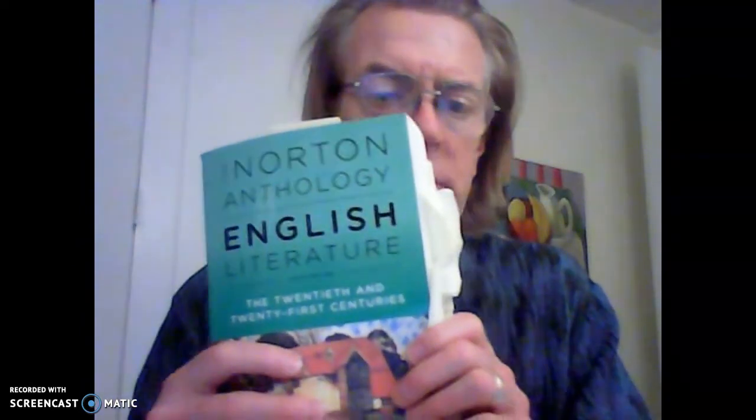Thirdly, Norton Anthology of English Literature, the 20th and 21st century. That's right. They used to all be one book, a big, thick book. I guess as big as that, right? So now it's three. I complained about that. I like the big, thick book. I was told by the editor of the series that I was pretty much virtually the only person in the country who felt that way. Go figure. Okay. In addition, we also have Emma.